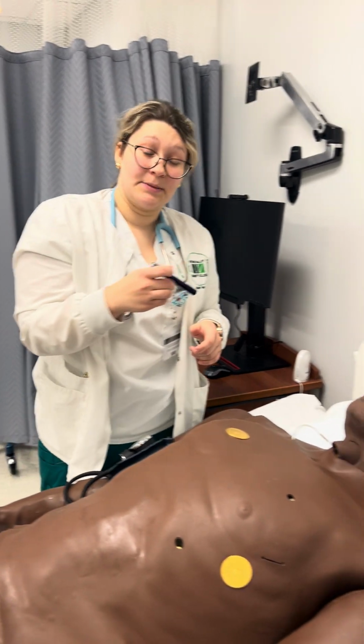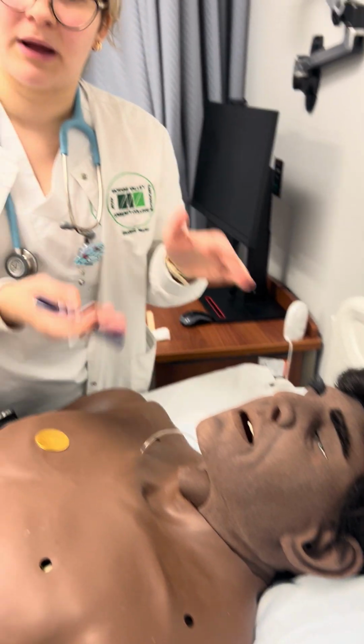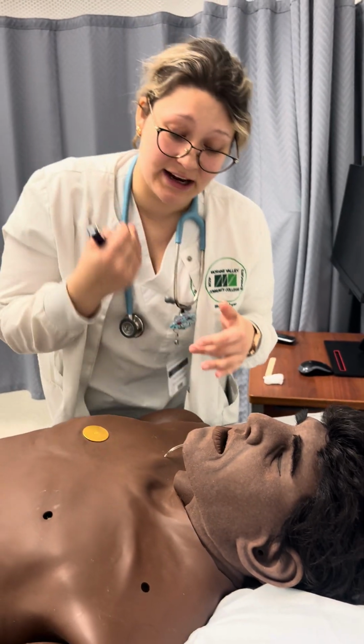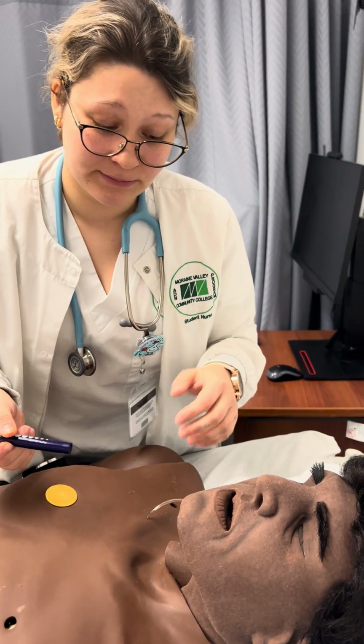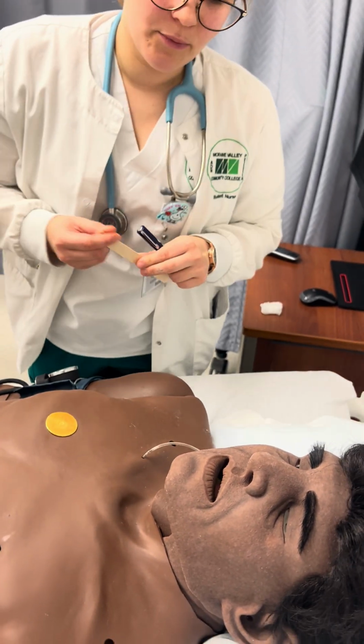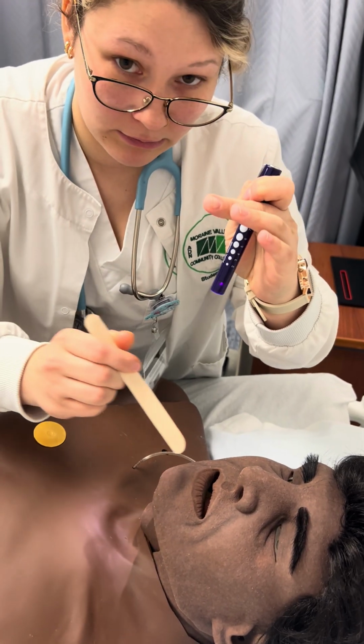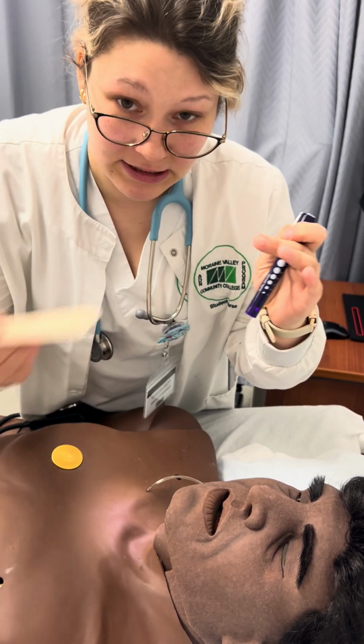I'm going to move on to the lips. I'm going to look at the lips. The lips are an appropriate color for my patient's race and ethnicity. There's no dryness. There's no cracking. No blisters. I'm going to have the patient open up their mouth, and with my tongue depressor, I'm going to tell them, can you please stick your tongue out? They're going to stick their tongue out, and I'm going to gag them. Checking their gag reflex, it's intact, which is good.